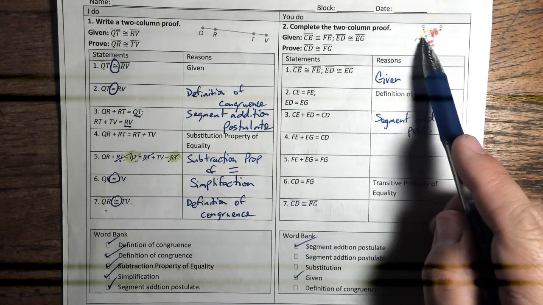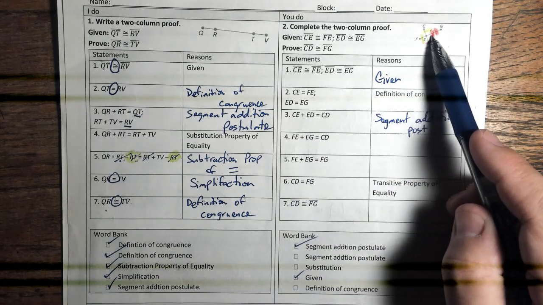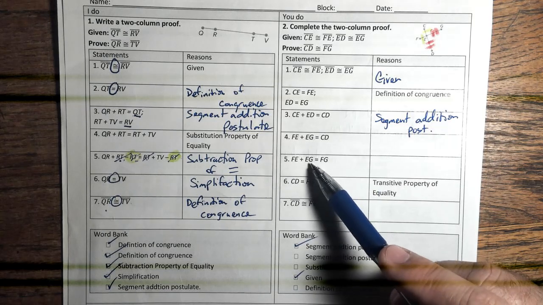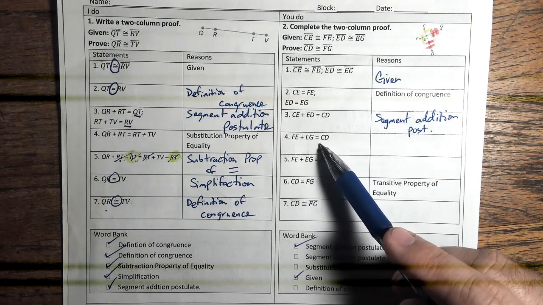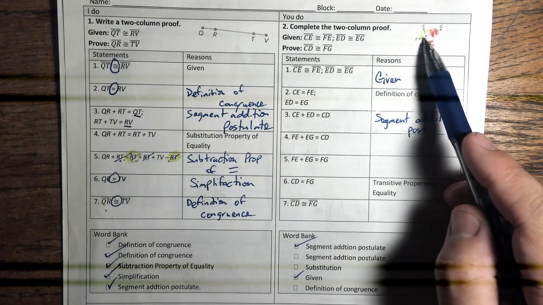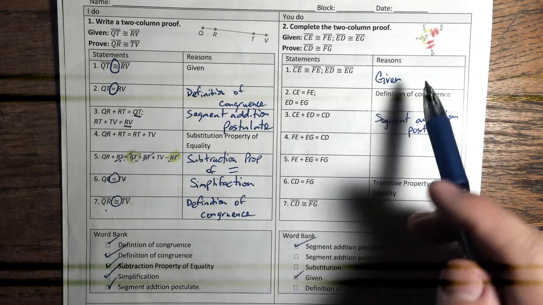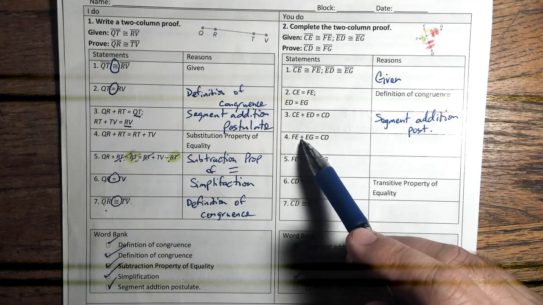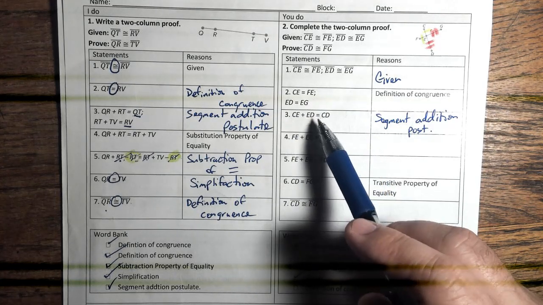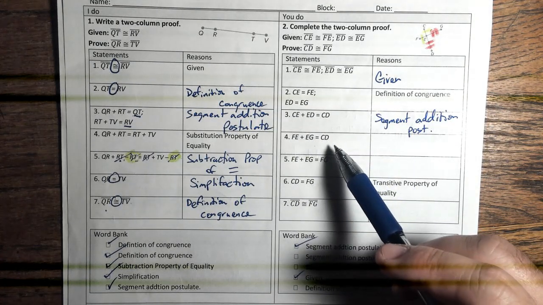So FE plus EG equals, hold on, did I get off here? FE plus EG equals CD. And the reason we substituted here, up here where CD, where did it go? Hold on.